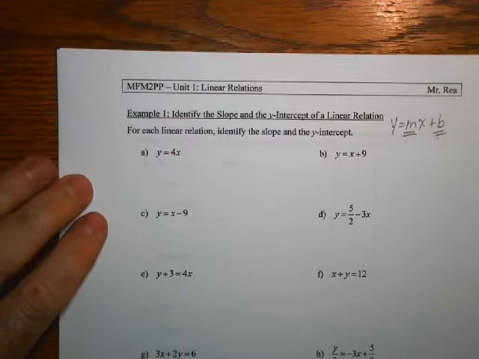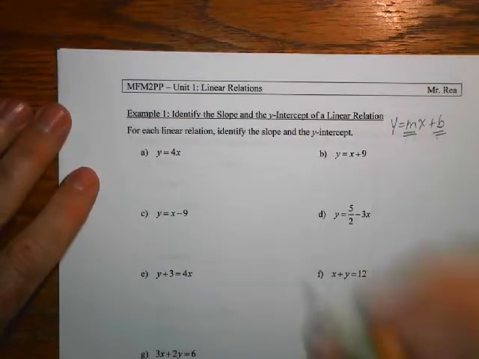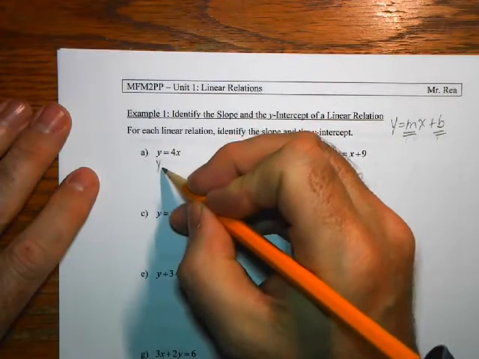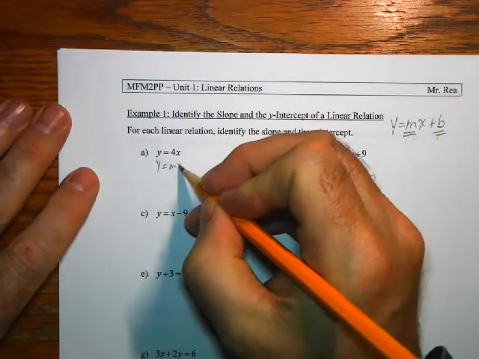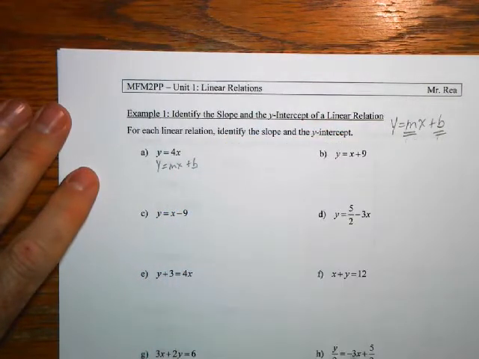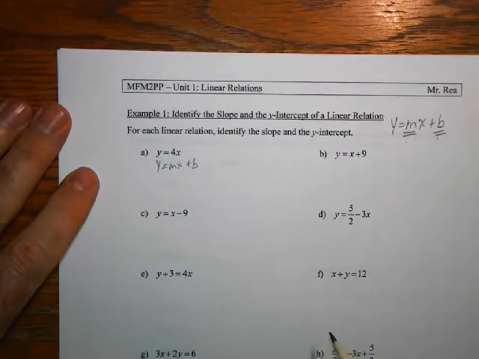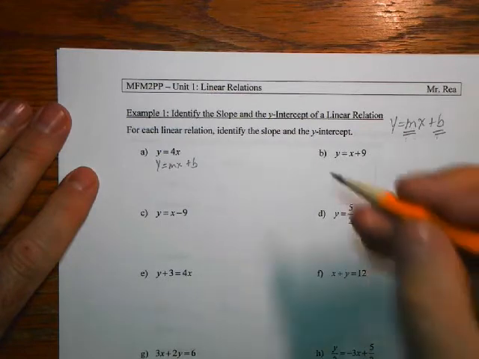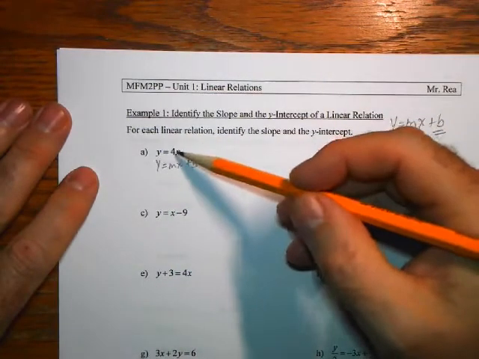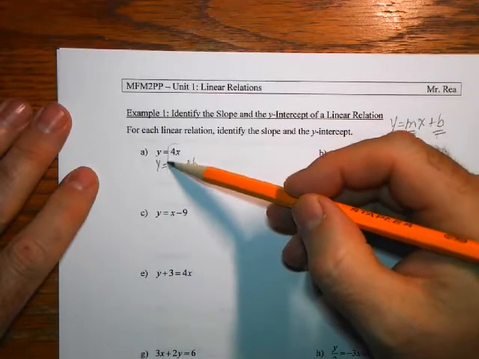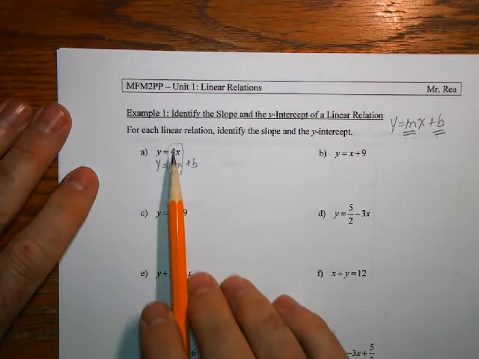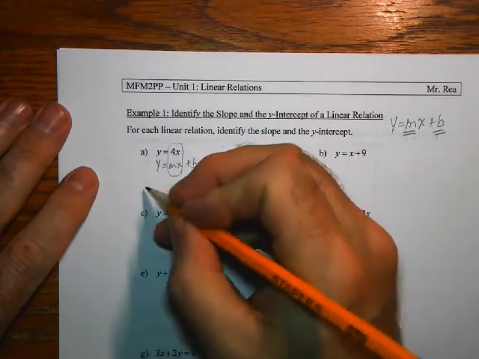So if I start off with y equals 4x, I can write y equals mx plus b right below it. This is kind of like my template. I'm going to use this to figure out what is m and what is b. Well, there's my x term. I've got 4x here and mx here, so that must mean that m is equal to 4.